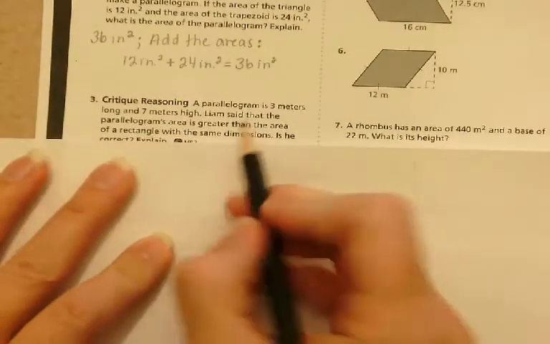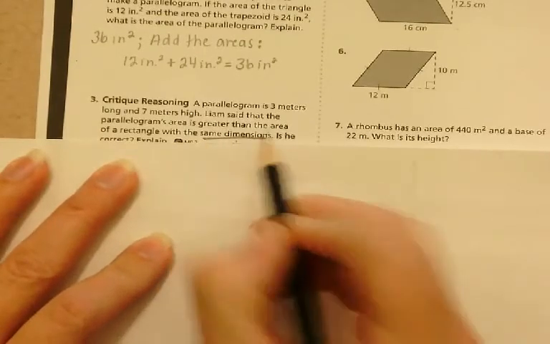Okay, moving to question number 3. It says critique reasoning. A parallelogram is 3 meters long and 7 meters high. Liam said that the parallelogram's area is greater than the area of a rectangle with the same dimensions. Go ahead and underline that.